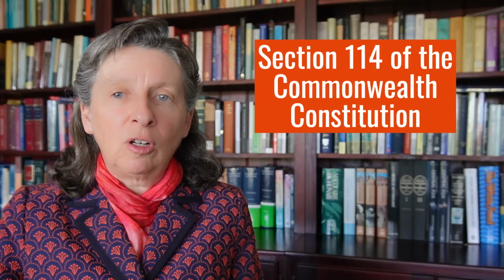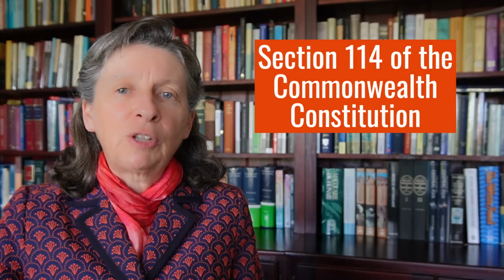During times of war, courts also tend to give deference to the legislature and the executive and their judgment because the courts may not be aware of all the relevant defence considerations. In addition, Section 114 of the Constitution provides that the Australian states may not, without the consent of the Commonwealth Parliament, raise or maintain any naval or military force. They may have their own police forces, but not military.